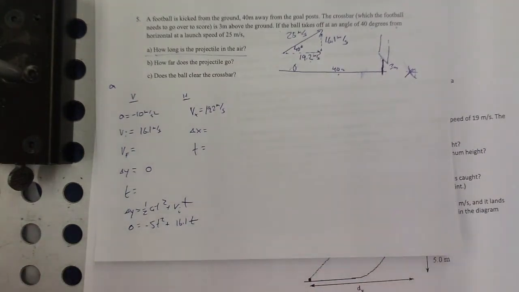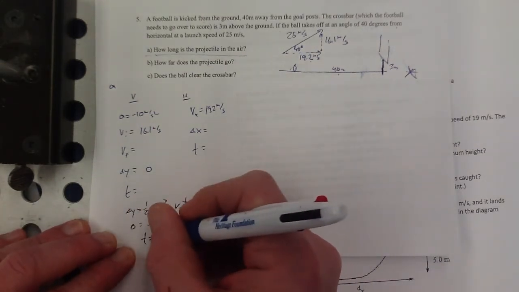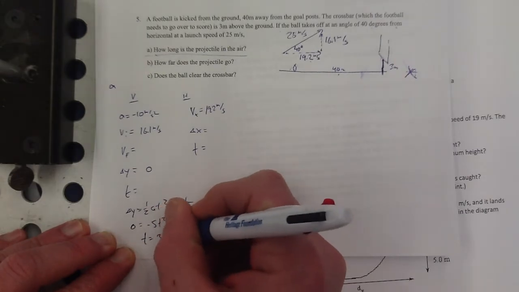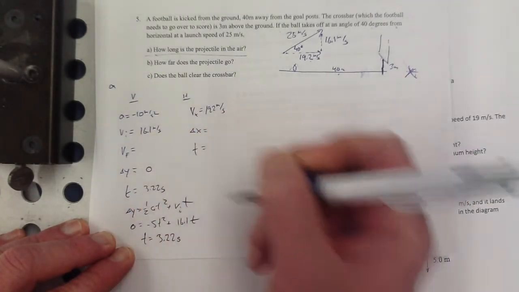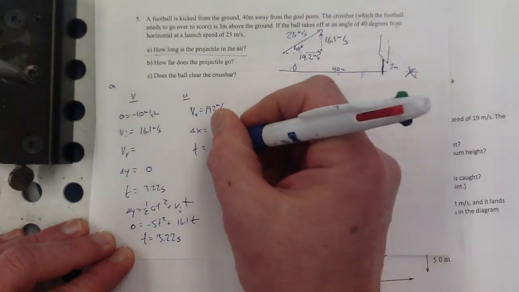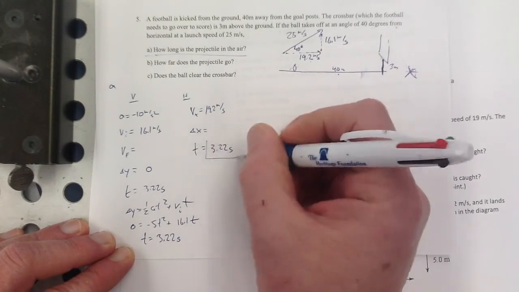You can put that in and graph it. And after you do that, you should get about time is 3.22 seconds. And that is the answer for part A.